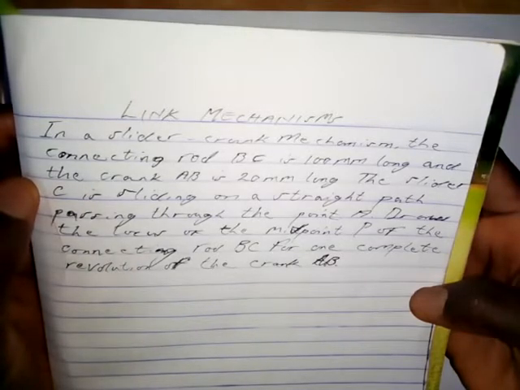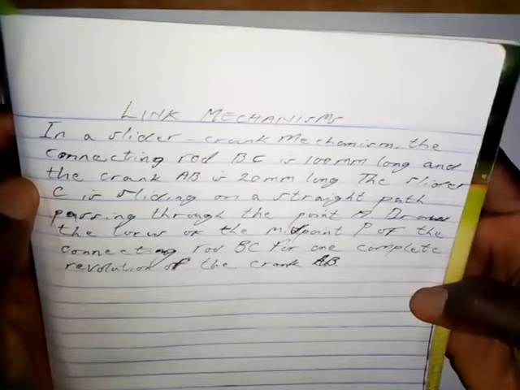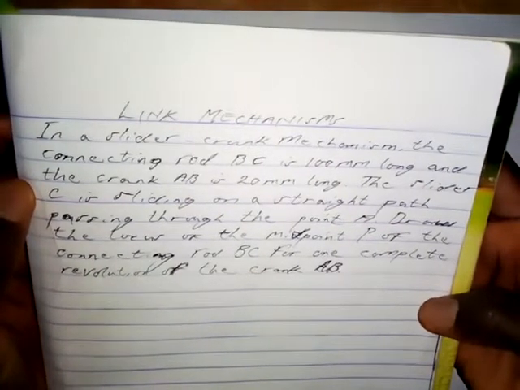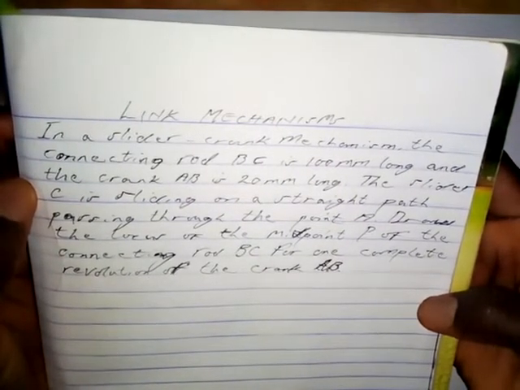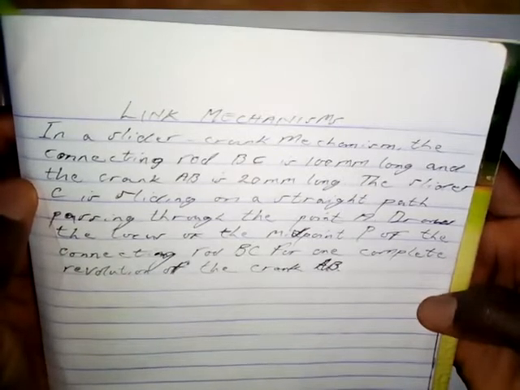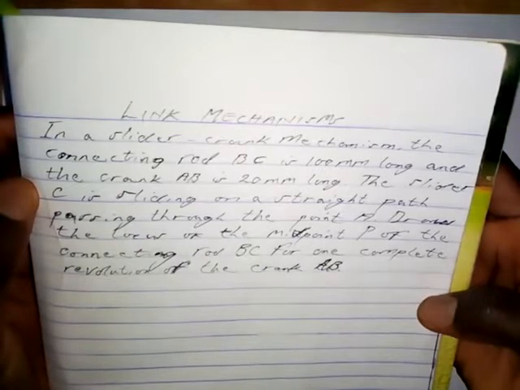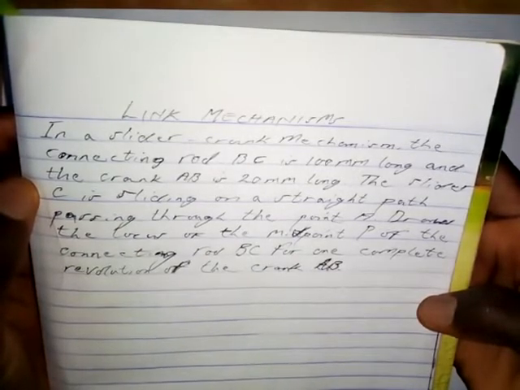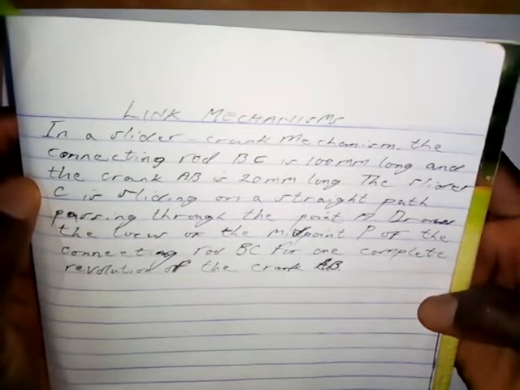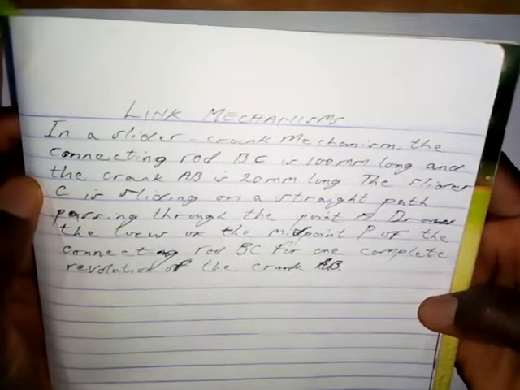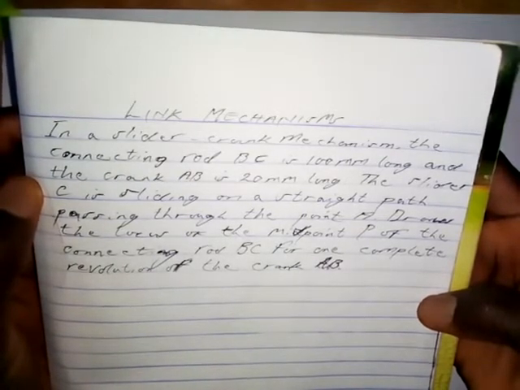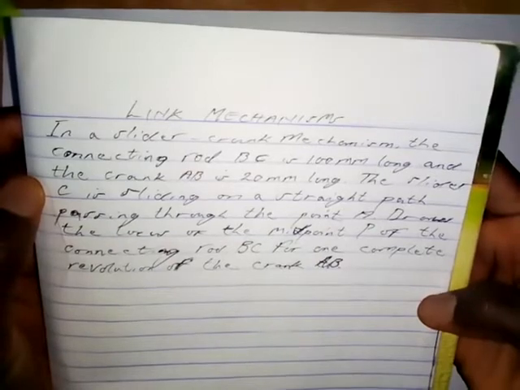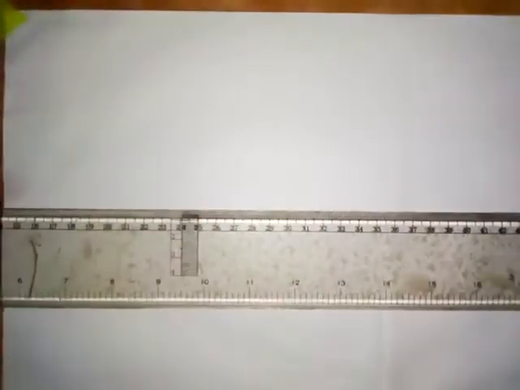The question says: in a slider crank mechanism, the connecting rod BC is 100 mm long and the crank AB is 20 mm long. The slider C is sliding on a straight path, passing through the point A. Draw the locus of the midpoint P of the connecting rod BC for one complete revolution of the crank AB. So that is the question. Now, let's look at how this can be solved.